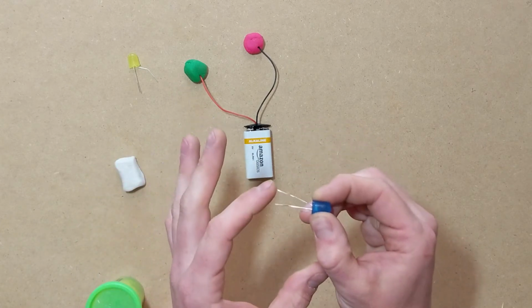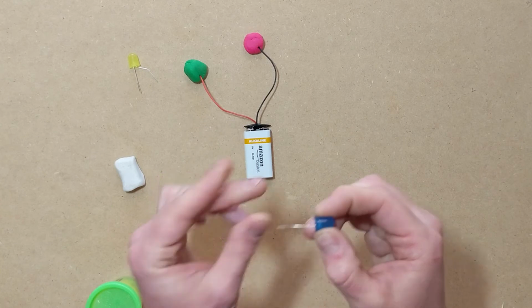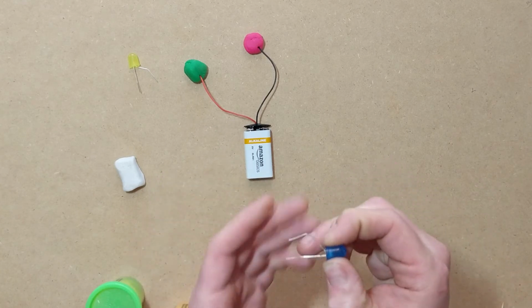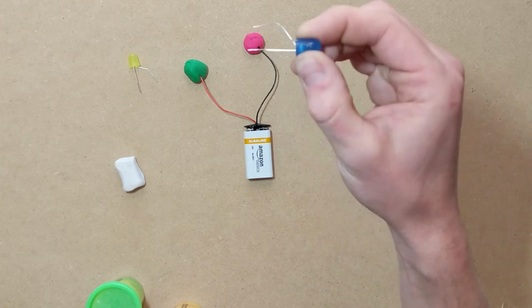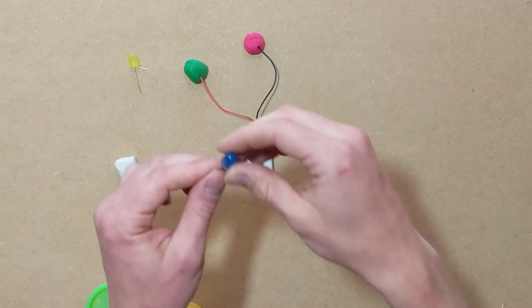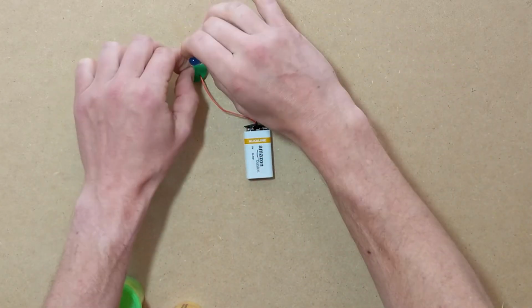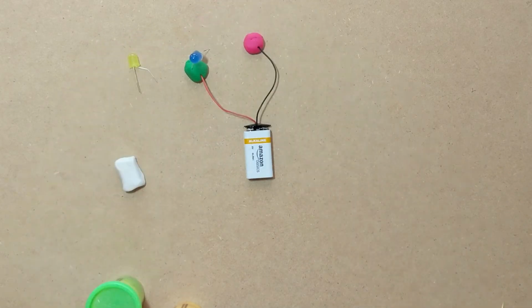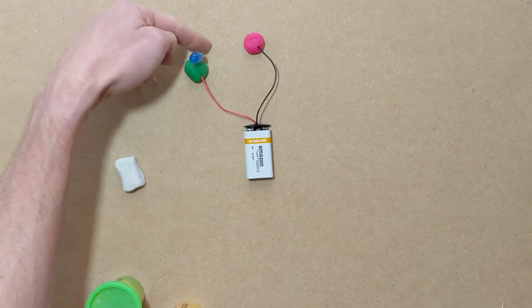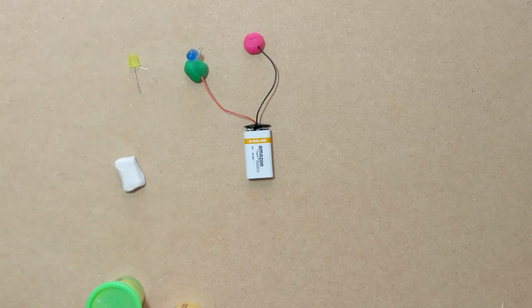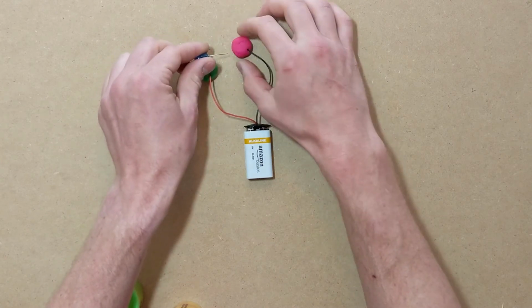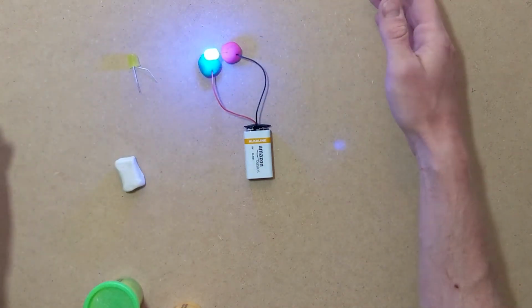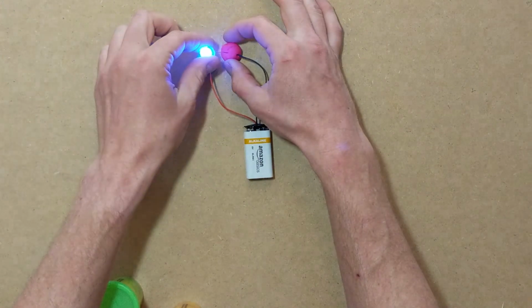I'm going to split this leg out a little bit longer, and I like to put a little bend in it because then it's easier for me to keep track of which one is my positive side. So with my positive LED leg in the red side of the dough, I'm set. And now it says take the shorter leg, the one we're not using, and put that into the dough with the black wire. So voila, and you see we have a little light, a little illumination.